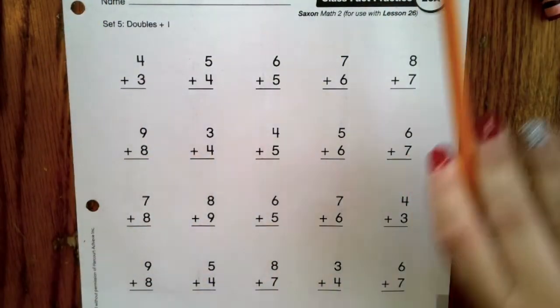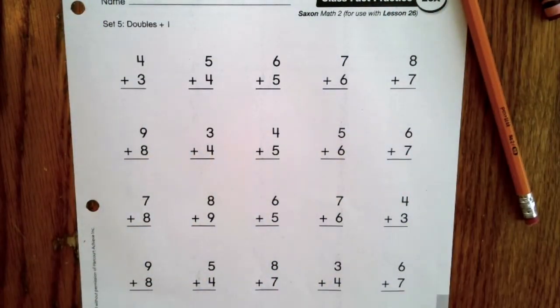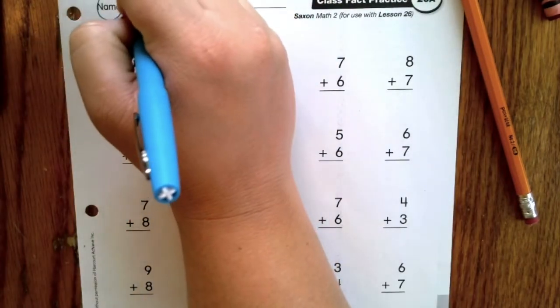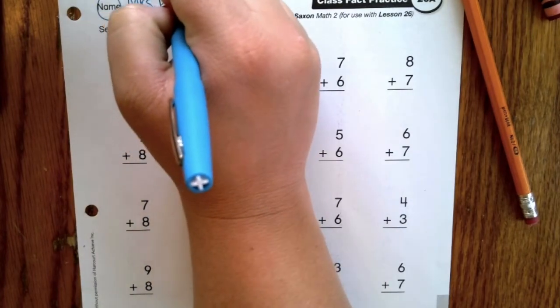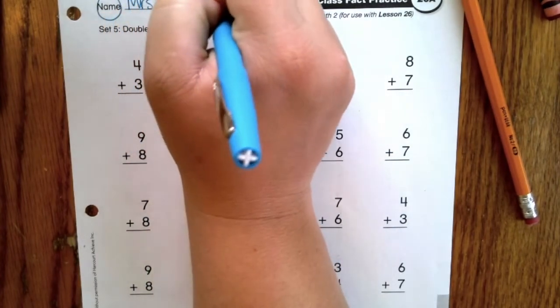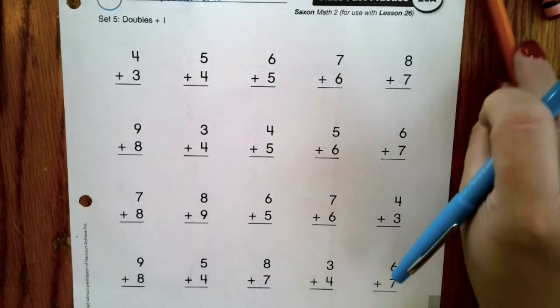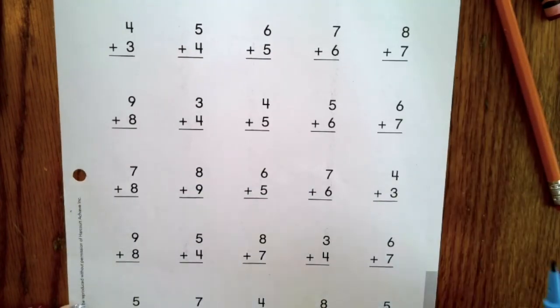Today for your fact practice, you are going to be looking at doubles plus ones. So let's just go over a couple of them together. Make sure that your name is on your paper. And then let's go through a couple of these problems. Last week, you'll remember on Friday, we talked about doubles plus ones.